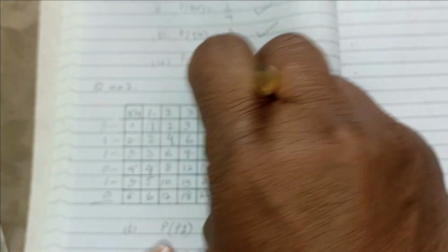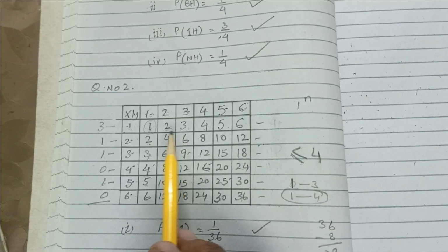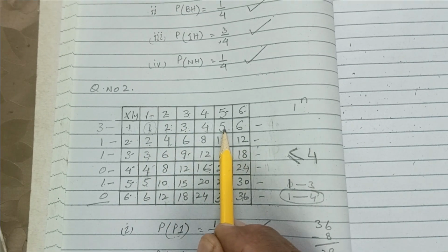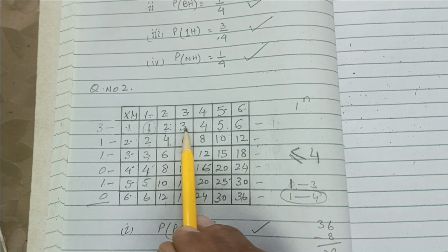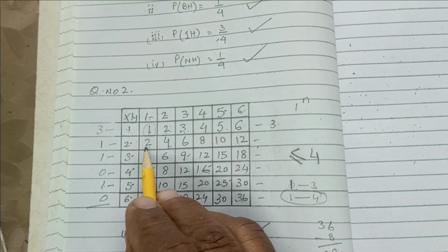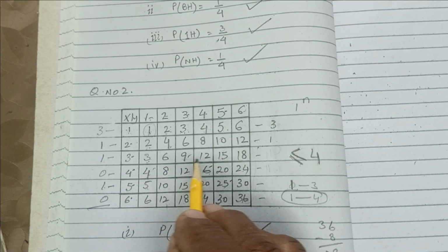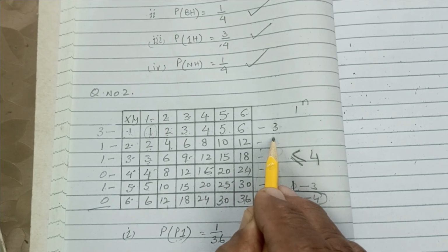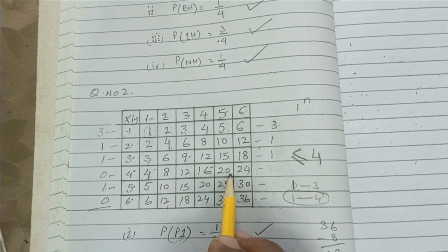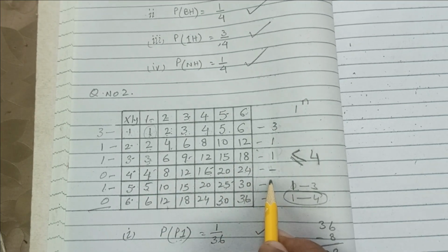Okay, now I'm going to erase this because this was the older. So 1, this is a prime number, this is a prime number, this is a prime number. Okay, 2, 3, 5 are prime numbers. So there are 3 prime numbers in this row, 1 prime number in this row, 1 prime number in this row. One prime number in this row.